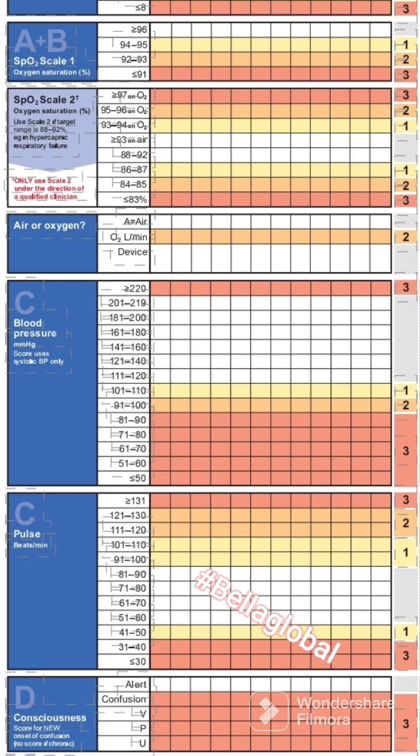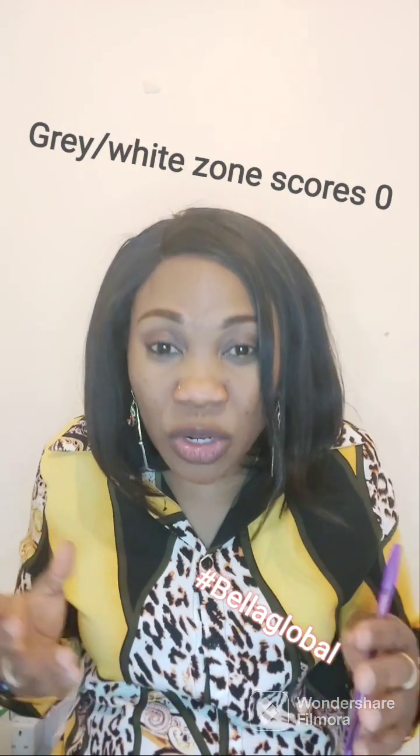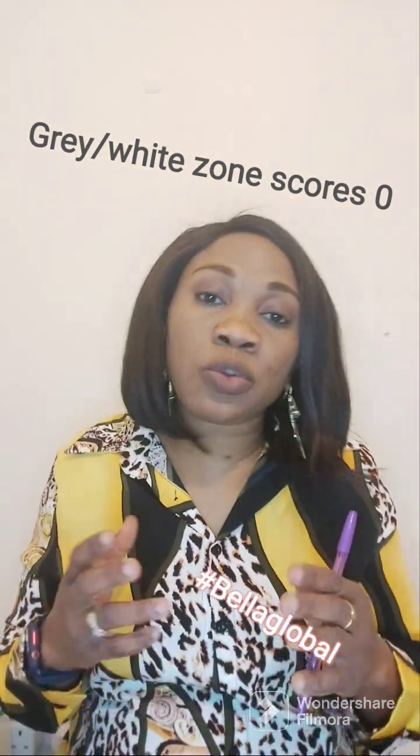Because it's 78. Remember, it's a range. We need to stick with the range. So it's not going to be on the line. Let's keep with the range and stay in the middle of that box. So if a patient's pulse or heart rate is 78, in the white zone or what you call the gray zone, it will be scored a 0.